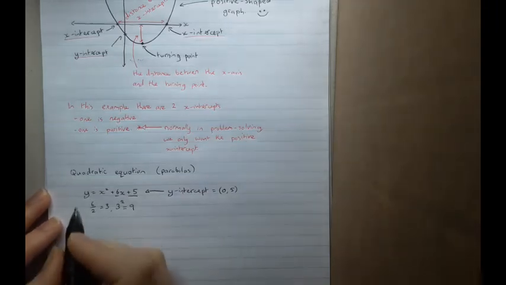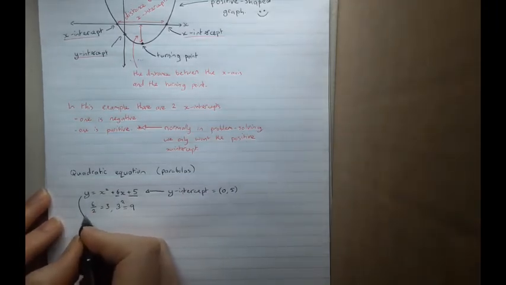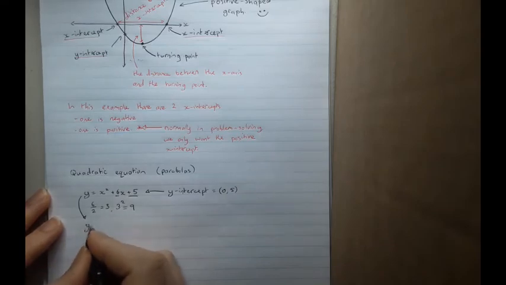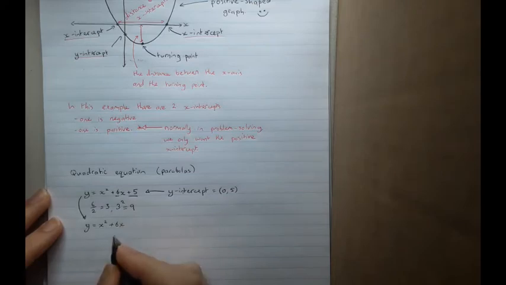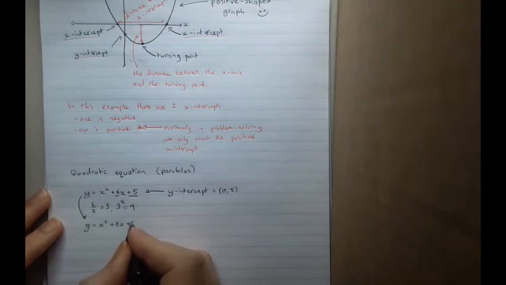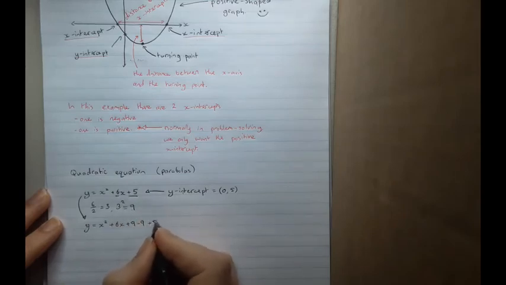Now, the way that I complete the square is I take my original equation and start writing it out. So y is equal to x squared plus 6x. Then I look at this number here that I just worked out, the number 9, and I'm going to add 9, minus 9, and then this plus 5 that was in my original equation comes back here.